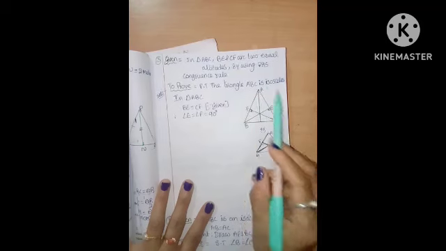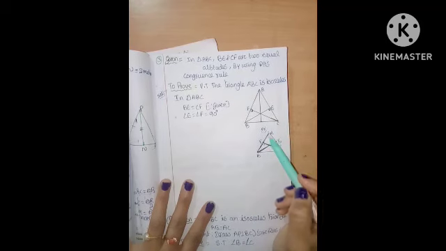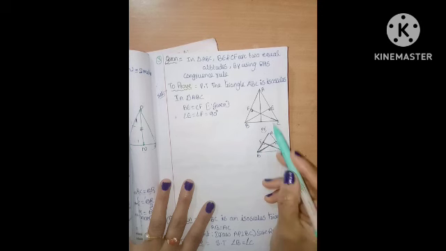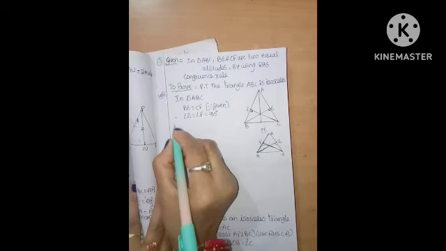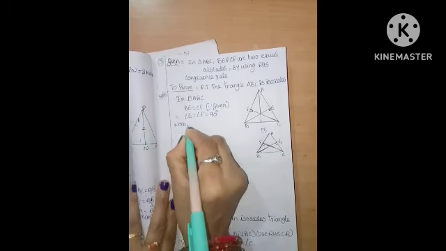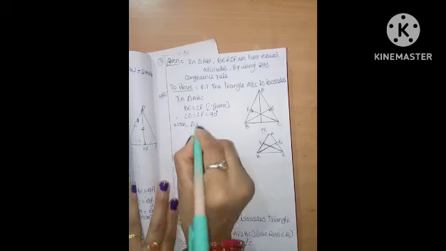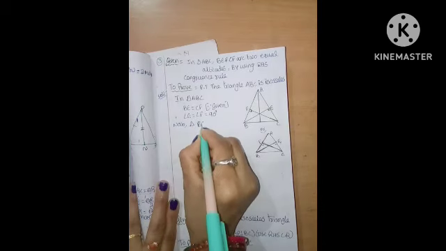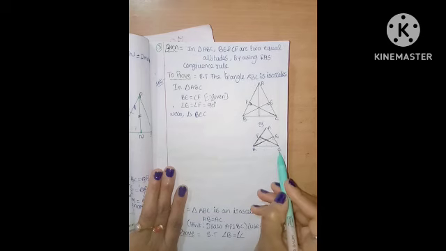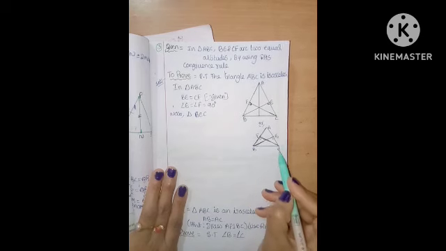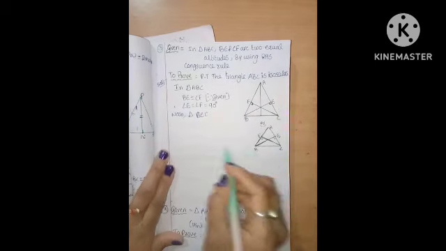We have to prove that ABC is an isosceles triangle, so this side and this side are equal. Isosceles means AB is equal to AC. So that's why I have to take these two triangles. Now, triangle BCE is one triangle, next CBF is the other triangle. Okay.